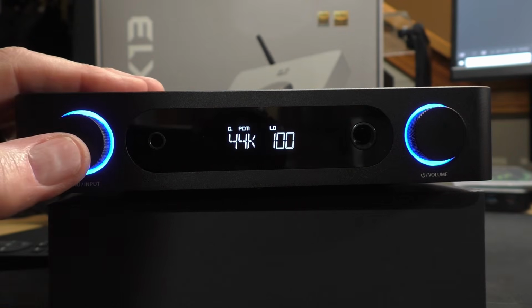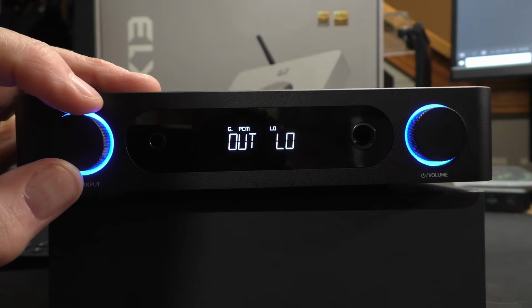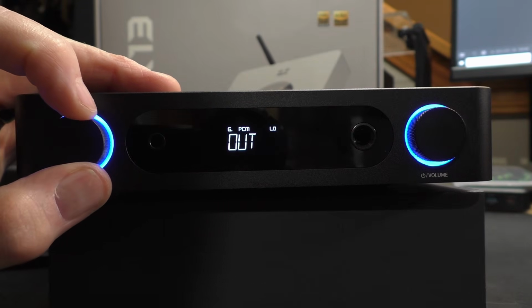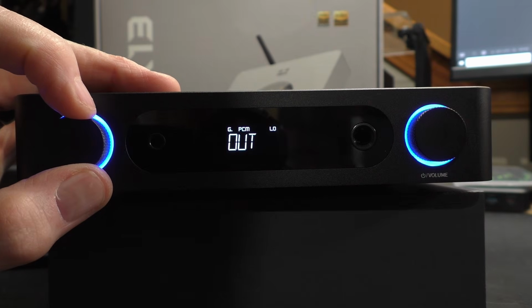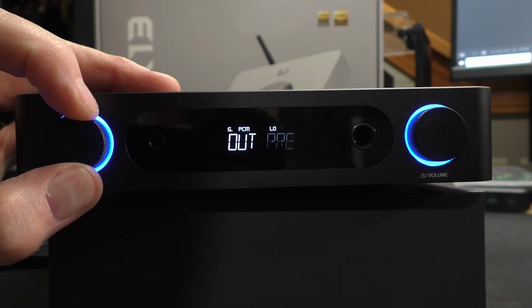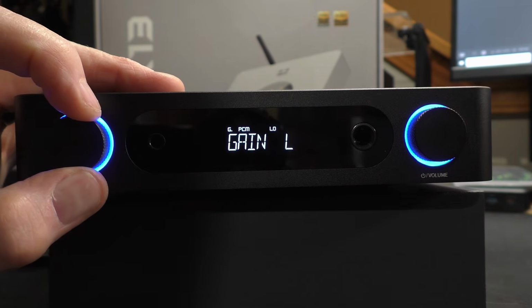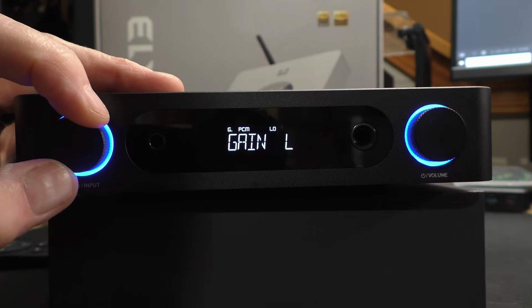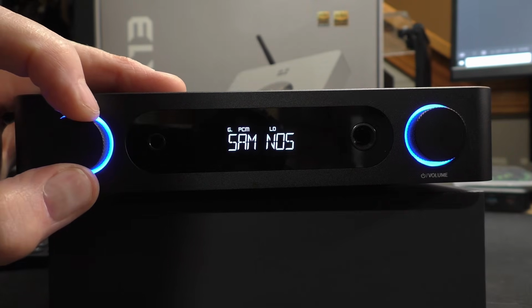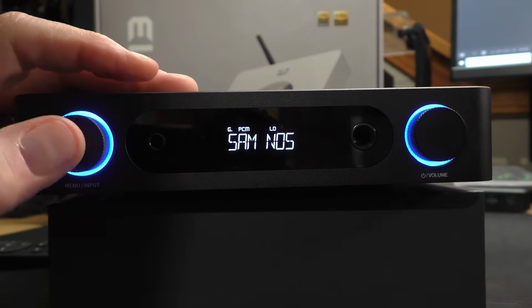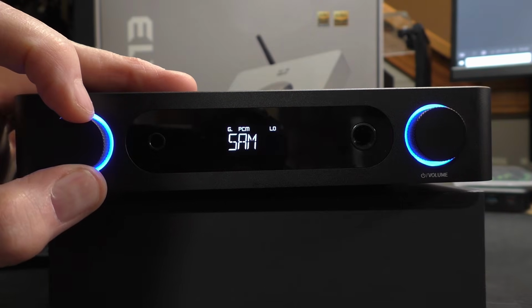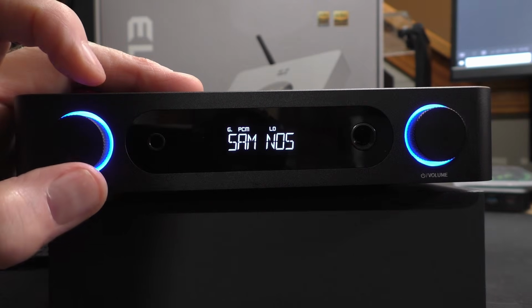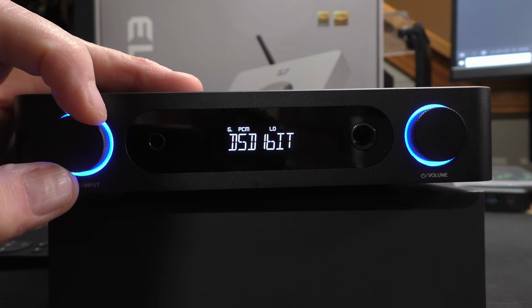So if you hit the menu button, it allows me to change my output from line-out to PO, which is headphone amp only, to pre-out, so it becomes a preamplifier. The next setting I have is gain, so I can do low, medium, high gain if I want to, depending on the headphones. Next setting is oversampling, non-oversampling or oversampling mode, right? Very simple. And again, you hit the button to engage that setting.